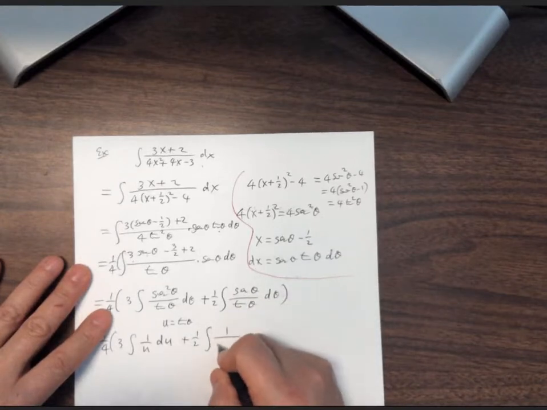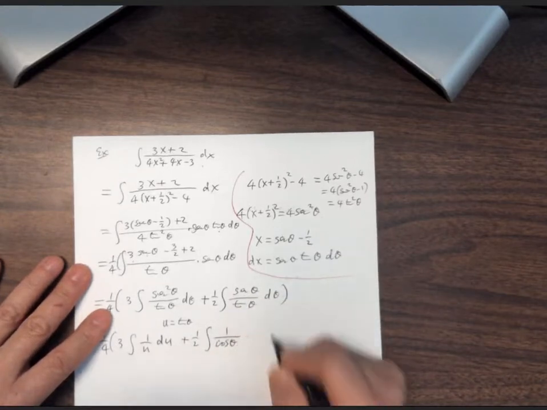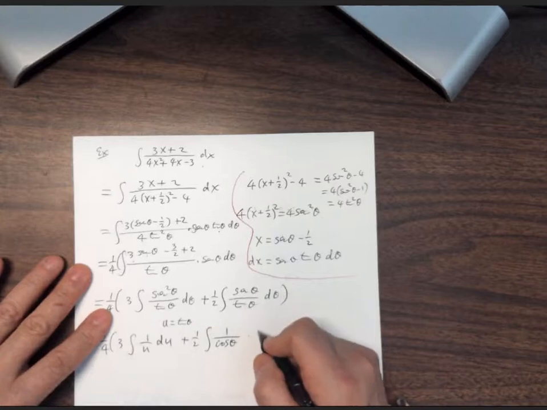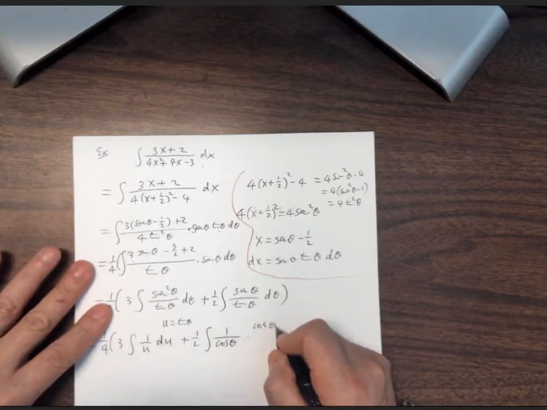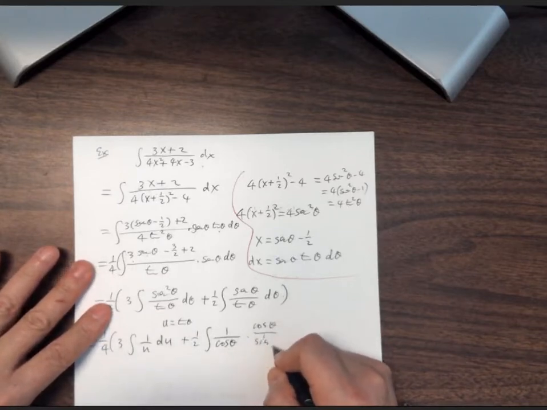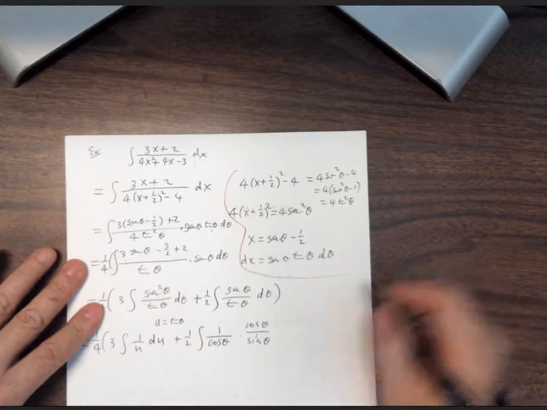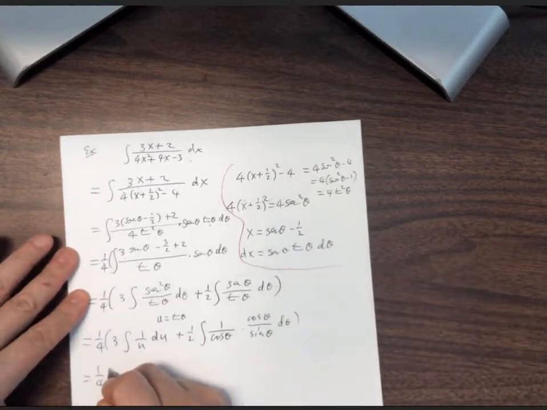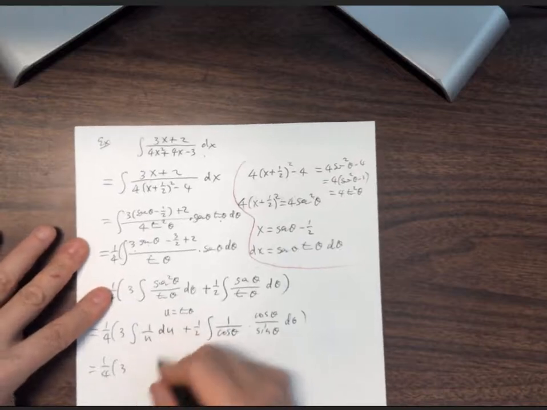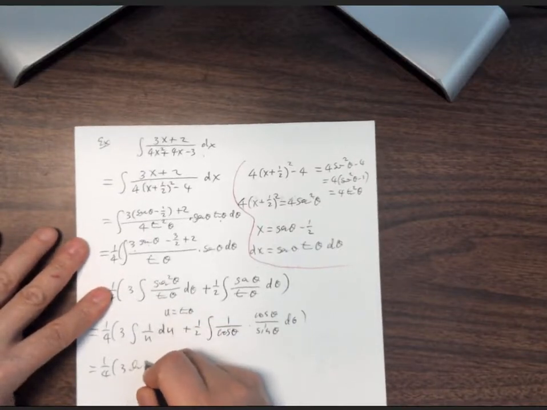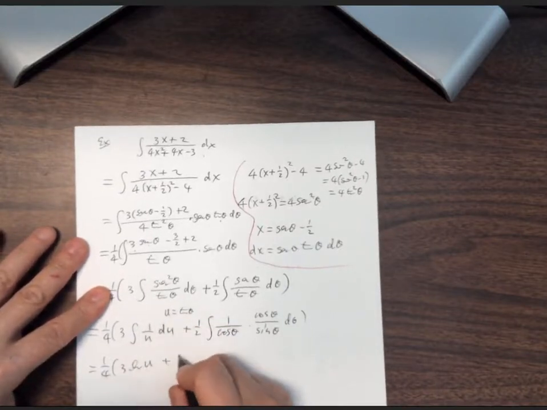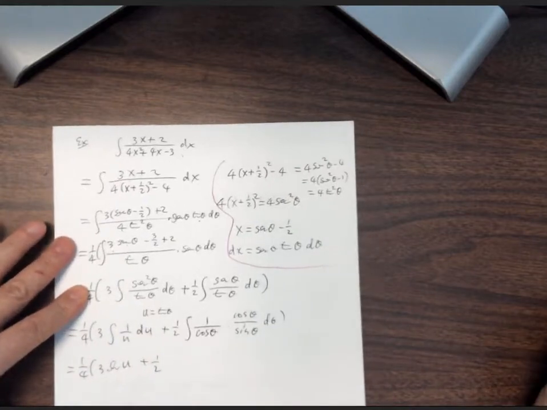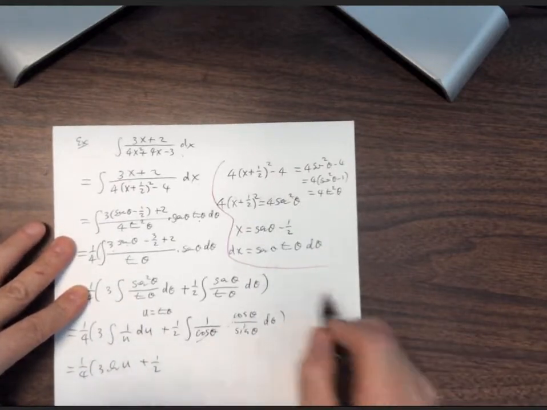Secant is 1 over cosine. Tangent on the bottom is like cotangent here, and cotangent is cosine over sine. So while the first integral is pretty simple, it's just log u, the second one is not quite. Let's see. So the cosines cancel out.